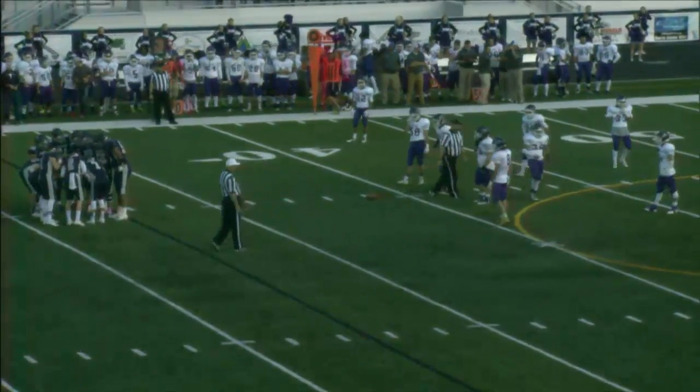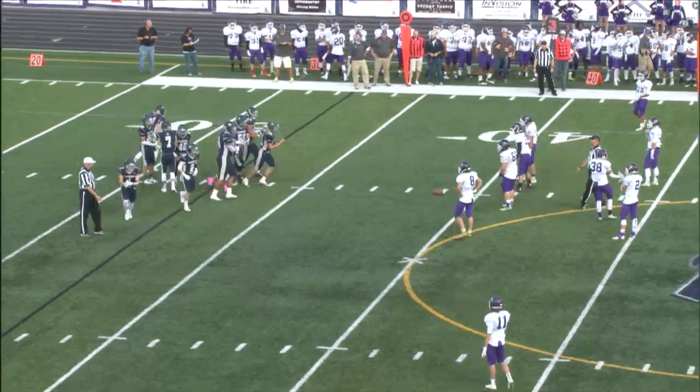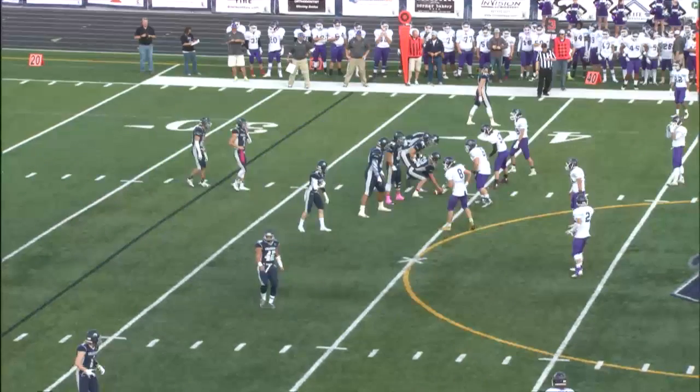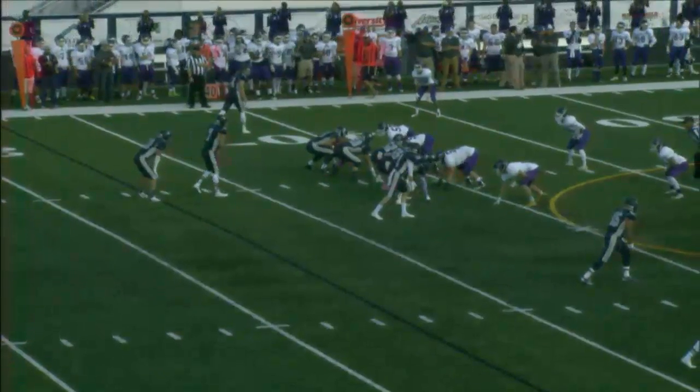Ball is spotted on the Chargers' 39-yard line. They need to get to the 44. They do have the wind in their face. Mike Ebling has not attempted a pass yet in this quarter.